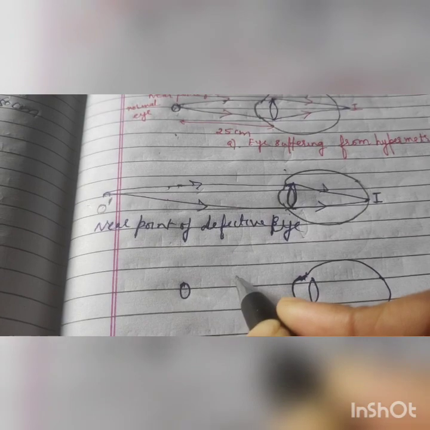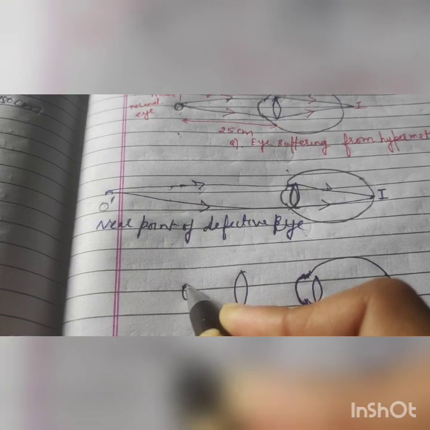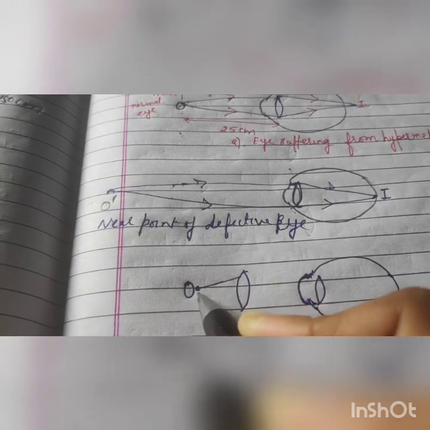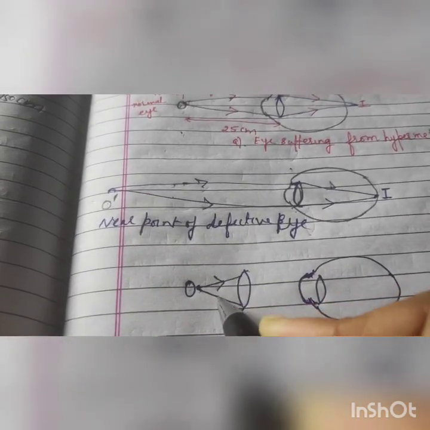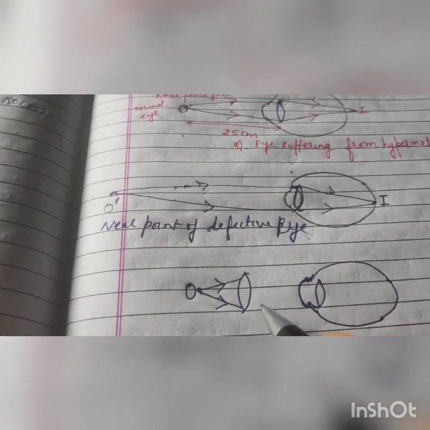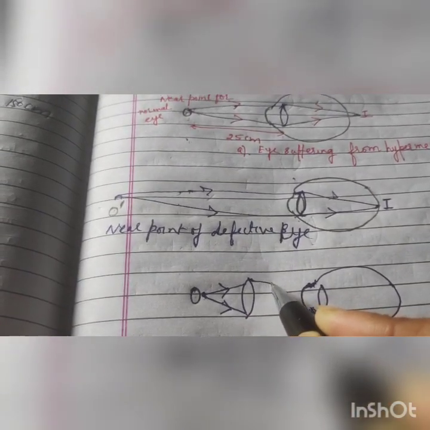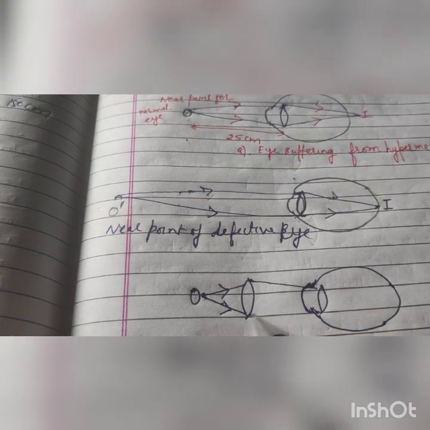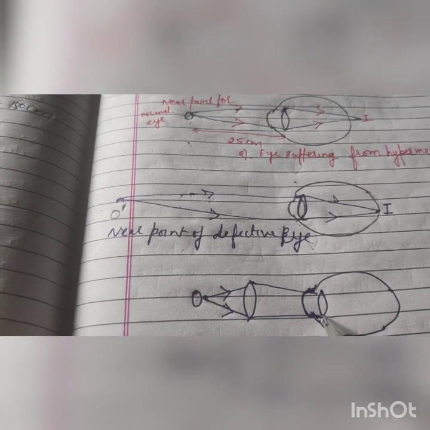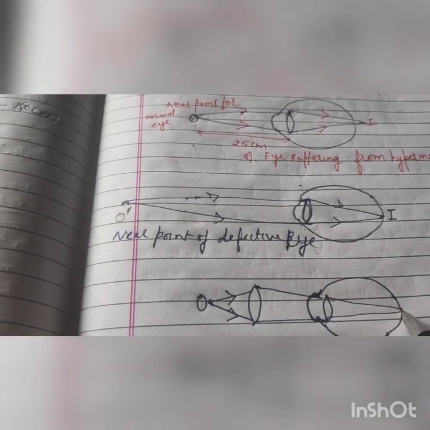Now we have used a convex lens. This is the object. The ray is going to bend a little bit, and then the image is going to be formed on the retina.